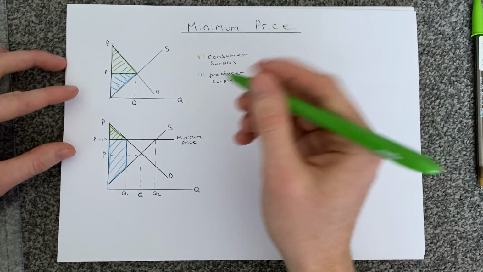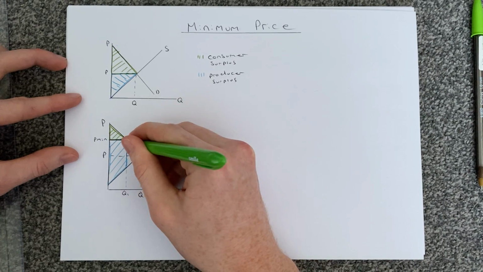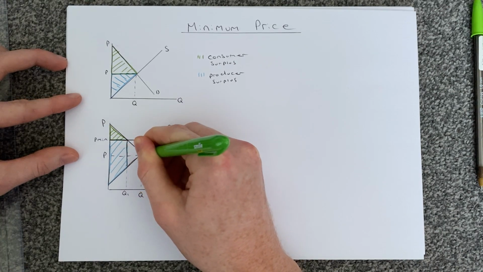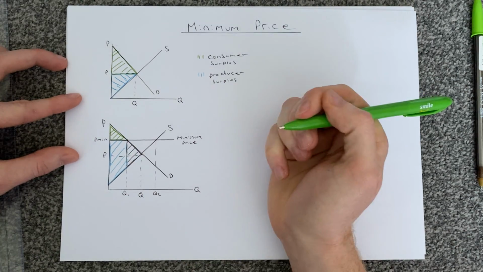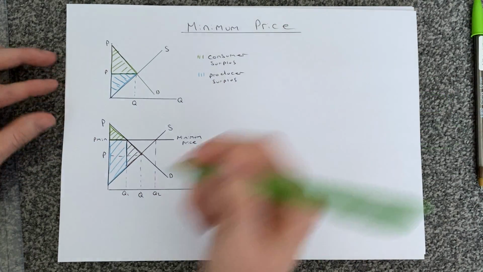So what we're going to do is label this triangle that we've just been referring to. We're going to draw around that in black, hatch that off, and describe that as the welfare loss.